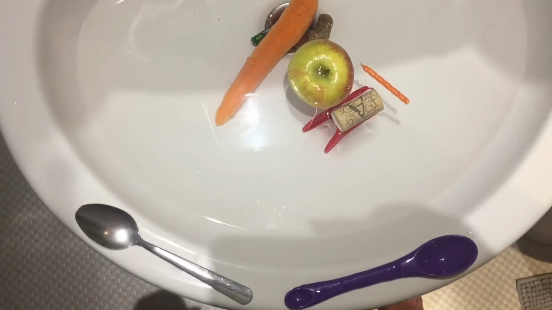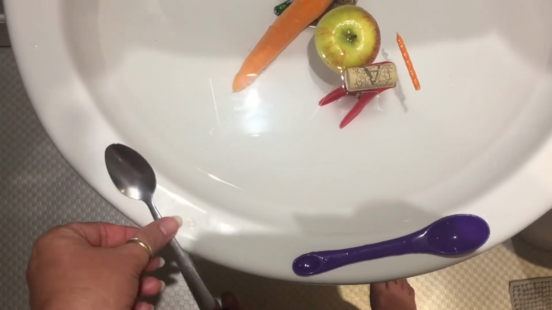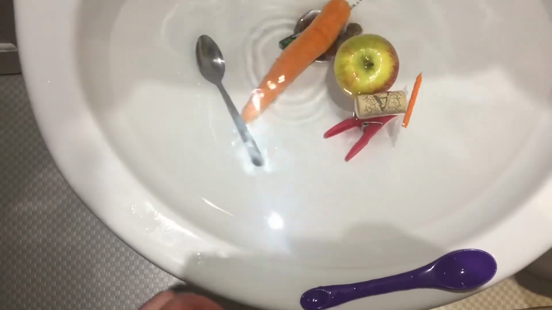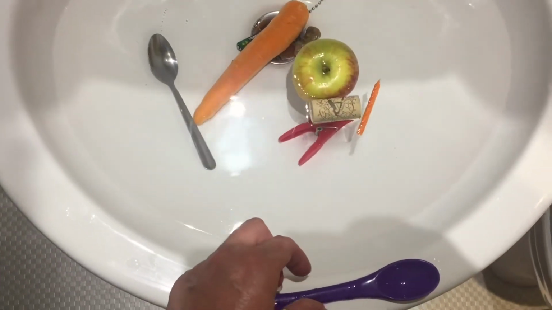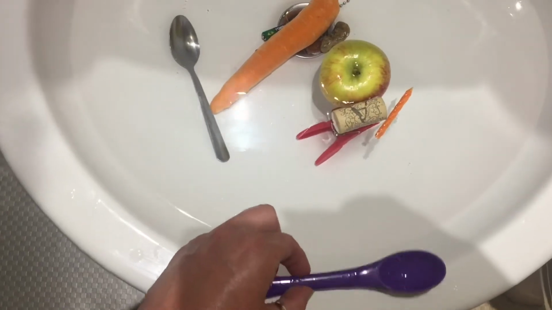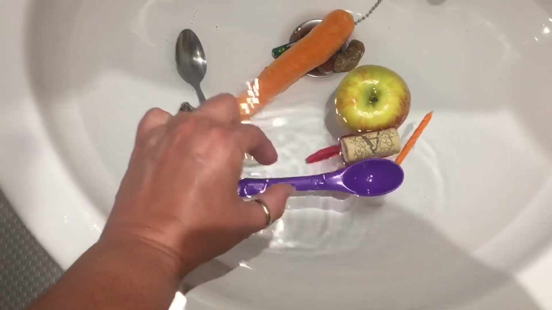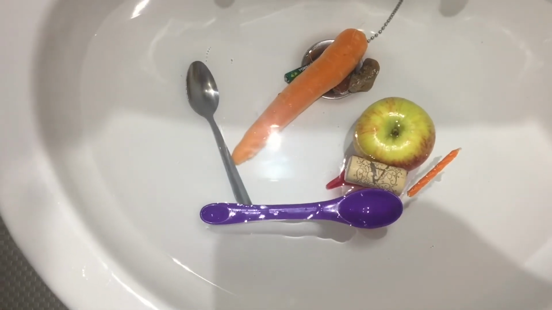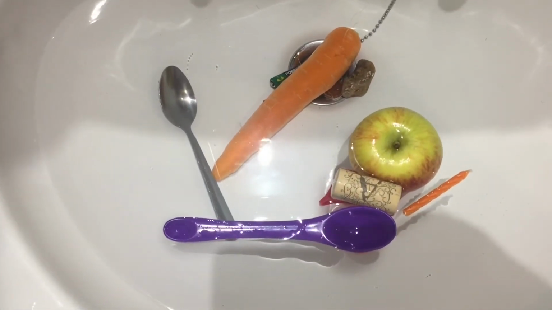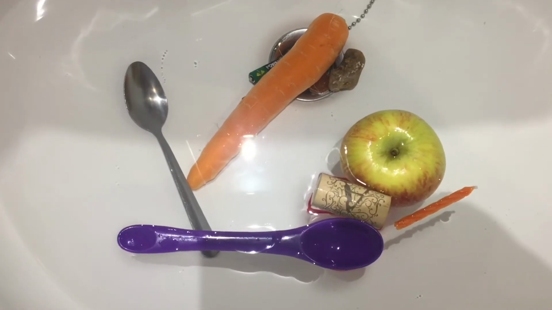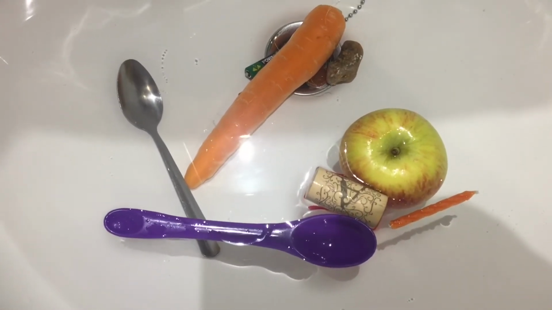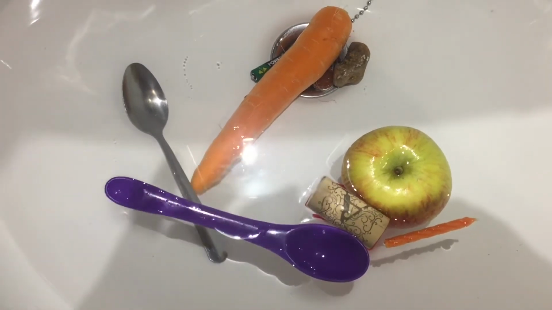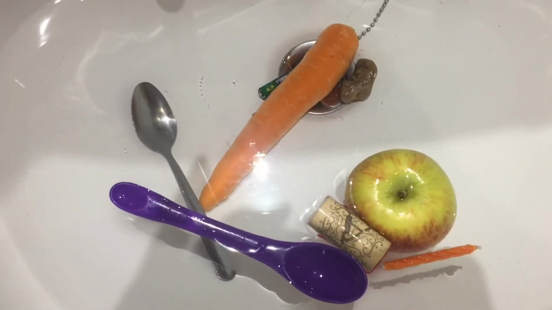A metal spoon and a plastic spoon. The metal spoon sank. What about the plastic spoon? What's it going to do? What do you think? Let's see. It floats. I wonder what you can find to see if it floats or sinks in your bathroom sink, or maybe even in the bath with you. Have fun. Maybe you could let me know.